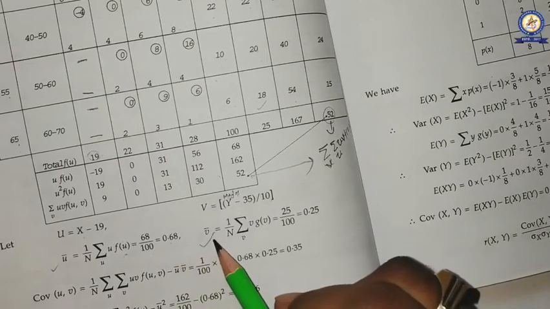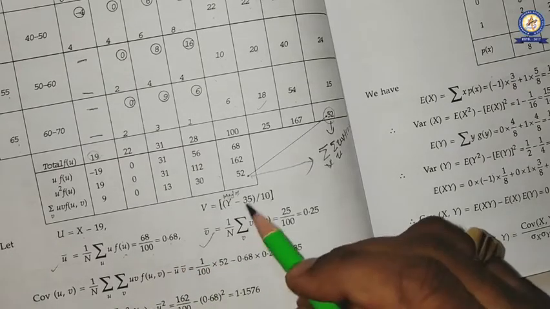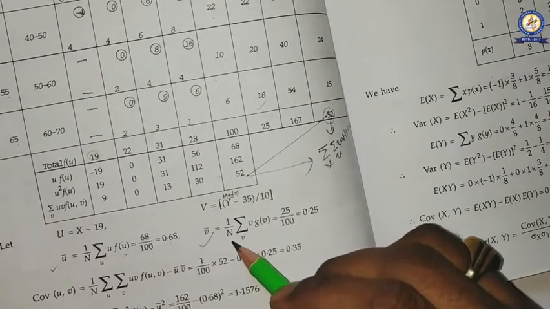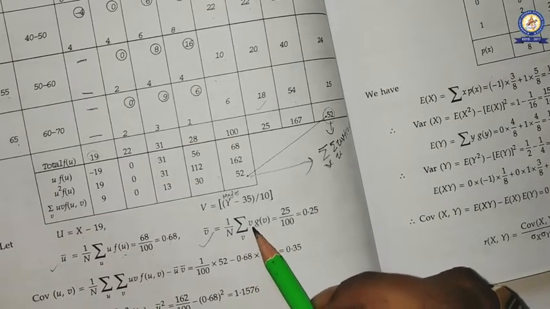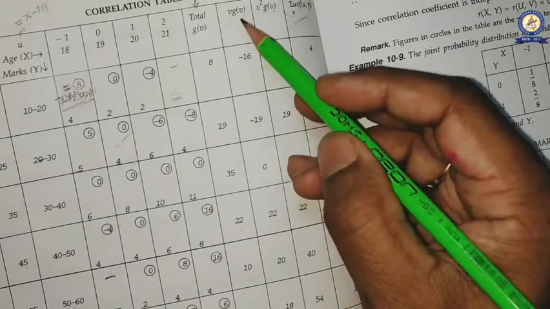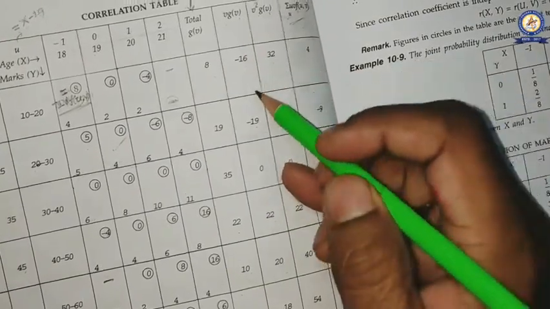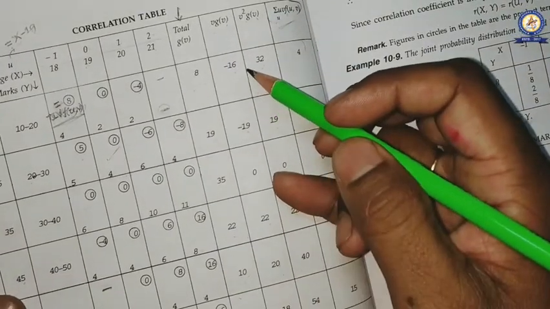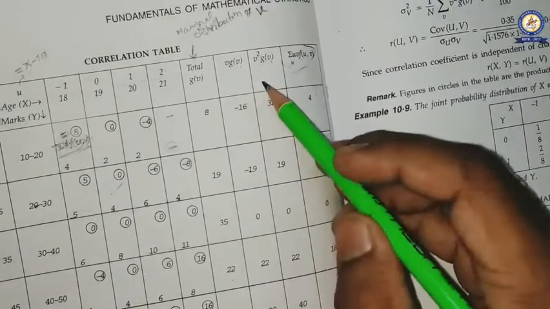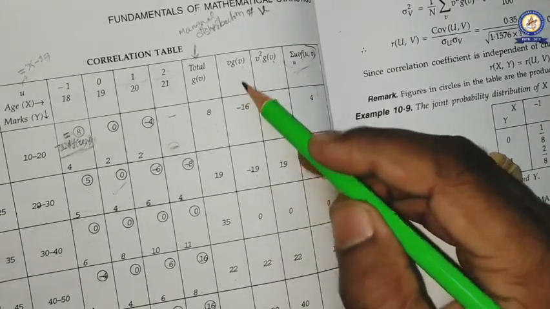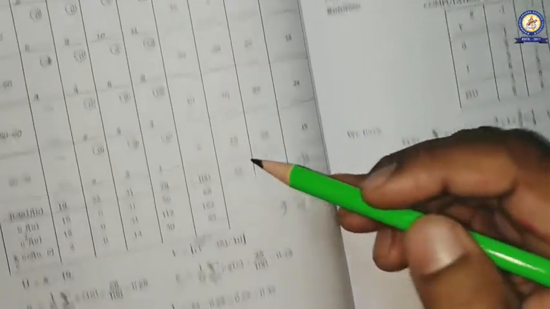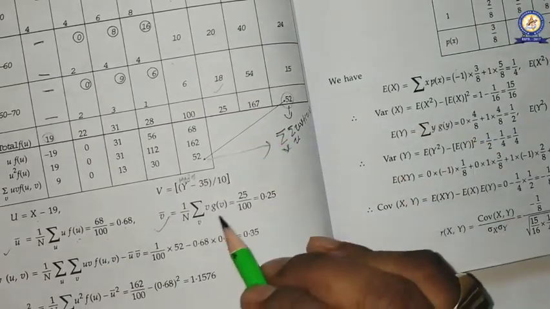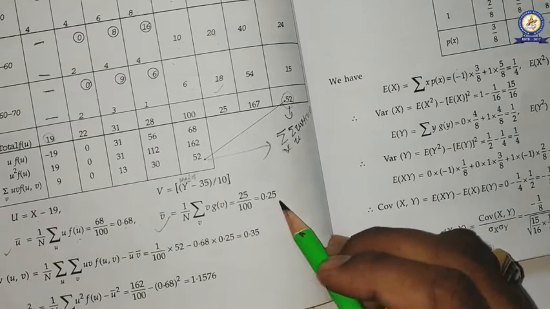Now the average of v is 1 by 100, that means n is 100, 1 by 100 summation over v into g(v). So the sum of v into g(v), that means this plus this plus this plus this plus this plus this equals 25. So 25 by 100 is 0.25.